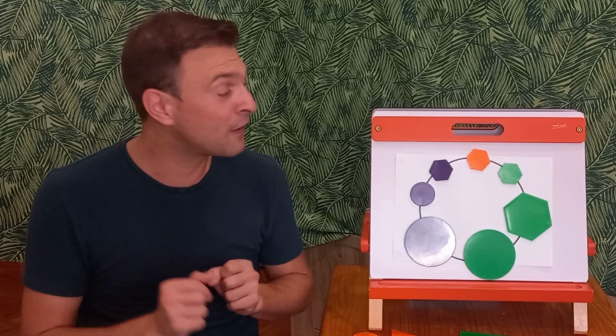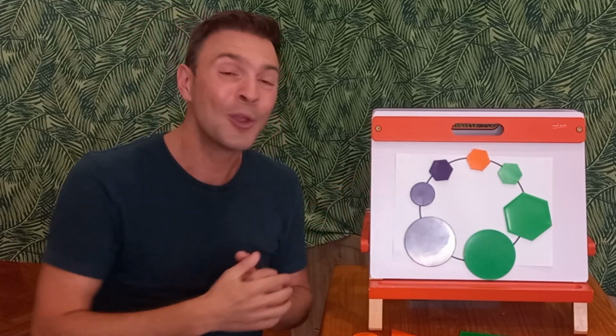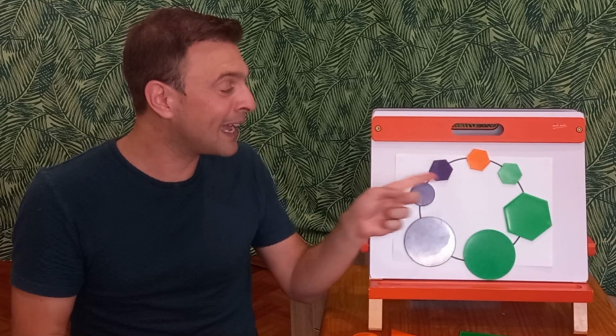Well, now it's your turn to work with shapes to create your own attribute train. Once you've got the hang of it, you could then try to create your very own attribute circle. Remember, each shape that you add needs to change just one attribute at a time. Enjoy creating your attribute trains and circles, everyone.